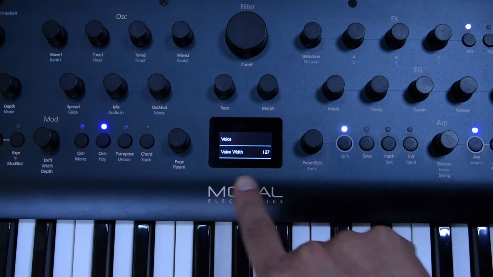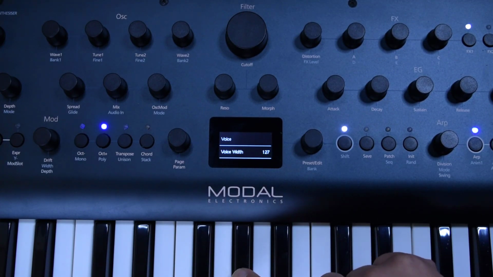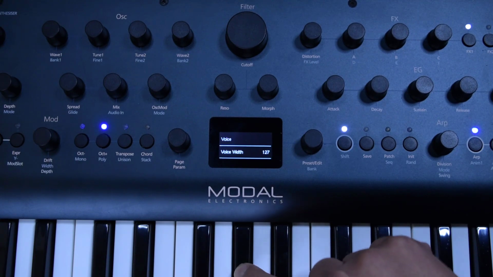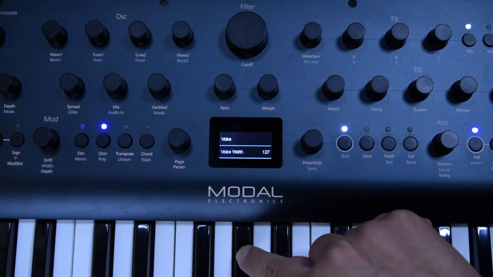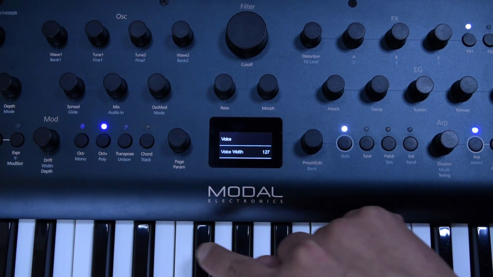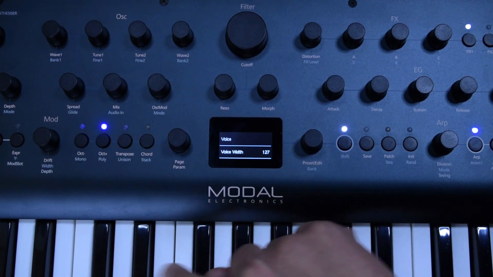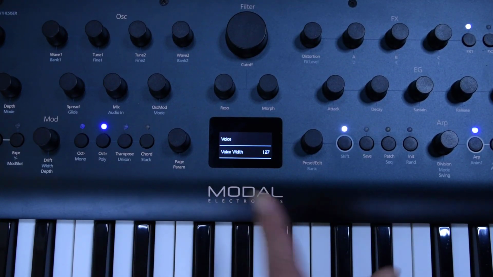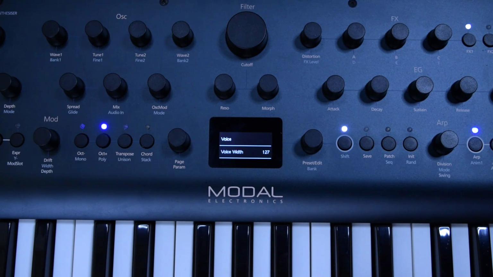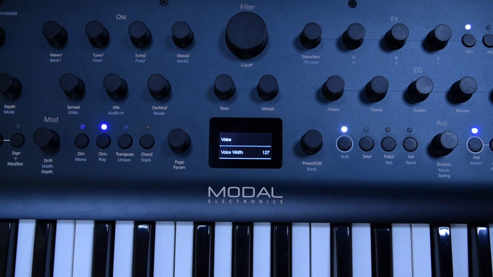Now, if you're all the way aggressive, it's going to hard pan to the right or to the left. Now, sometimes, maybe if you're playing a lead, this is not a desirable thing. But this works a little bit better when you play chords. If I play a chord, it's going to sound cool.